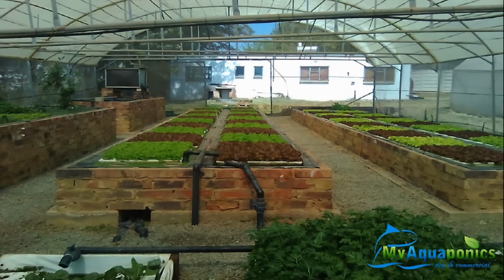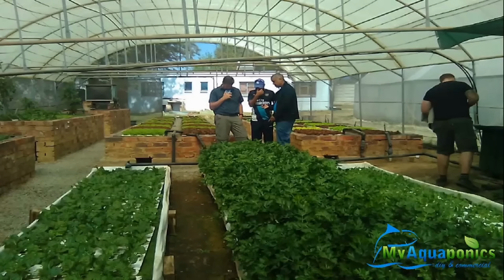There's another view of our plant tunnel, and yet another view. In the forefront, you see the wooden frame grow beds, and in the background, you'll see the deep water culture grow beds that have been built with brick and mortar, and on the left, your raised ebb and flow, or flood and drain grow beds, which are at a higher level than the deep water culture beds. All these then flow back to the sump in the fish tunnel next door.